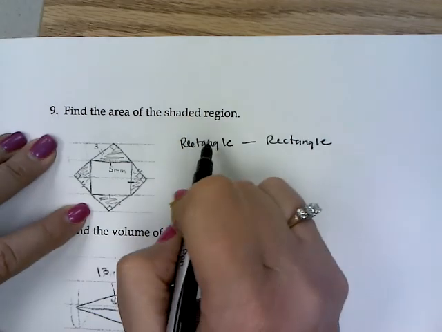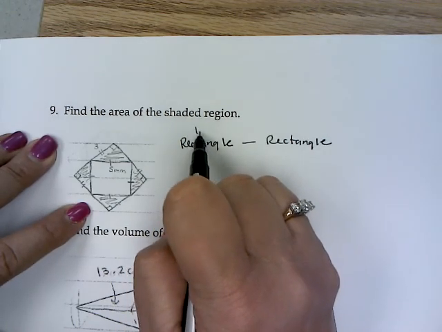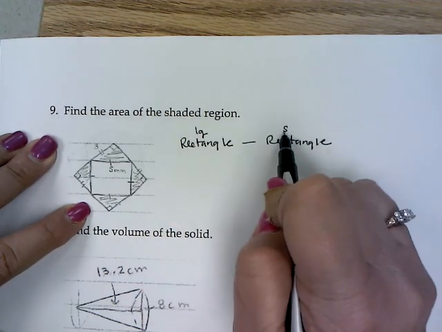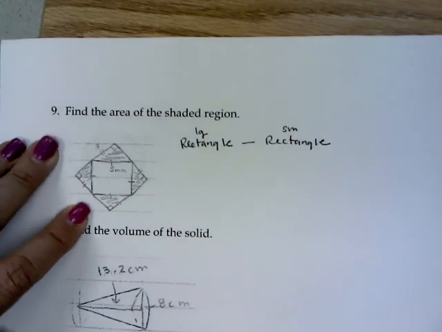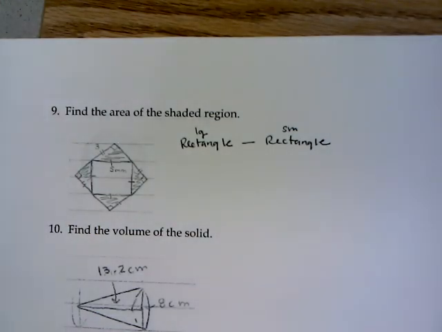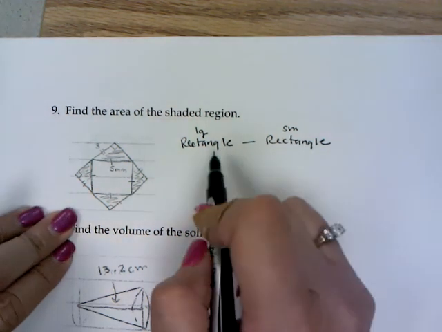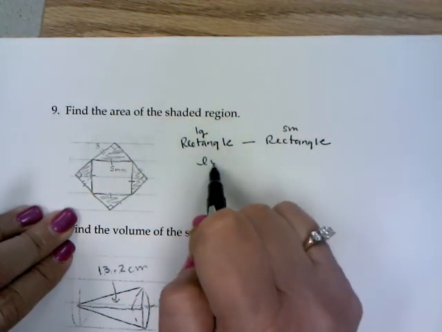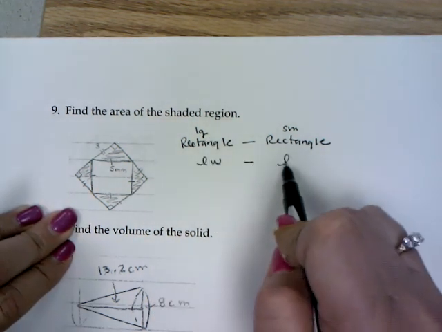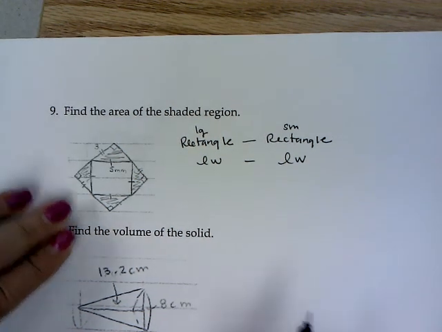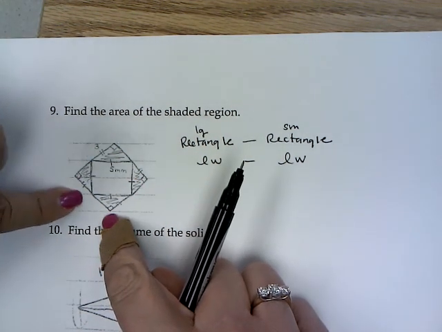All right, so I'm going to call it the large and the small. The large will be the outside, the small will be the inside rectangle. So first, because I want to make a plan, I know that area is length times width. So I'm going to have some length times some width minus some length times some width. So I need to do the large rectangle first.